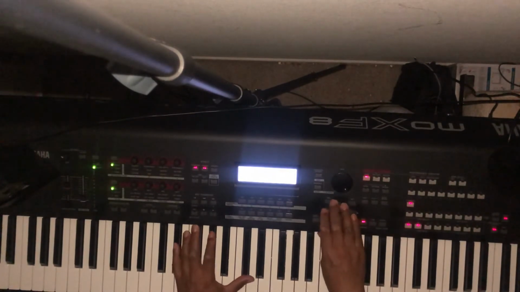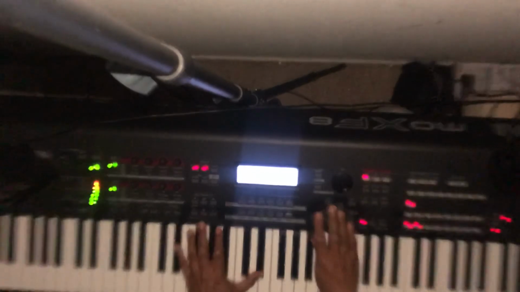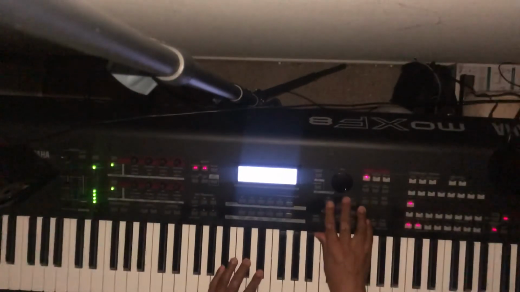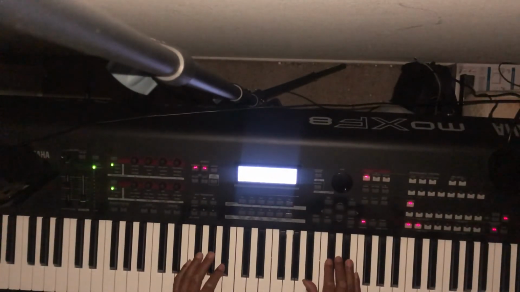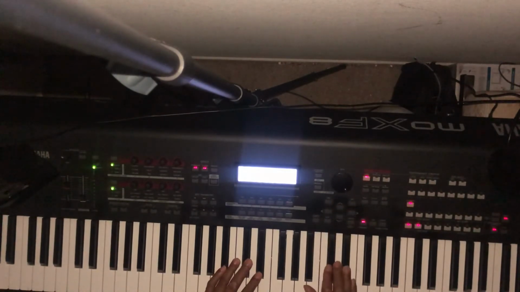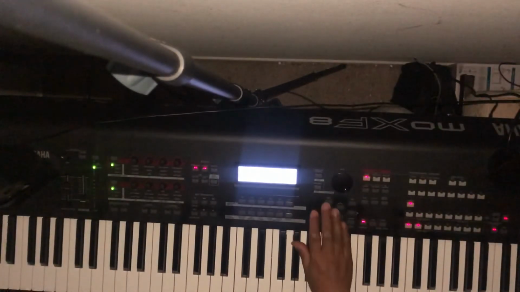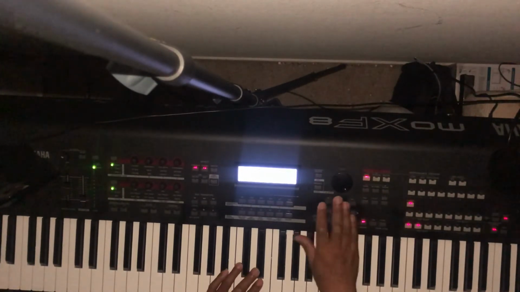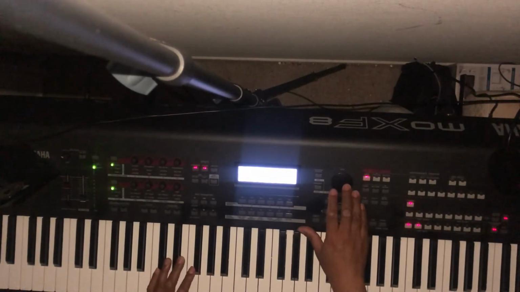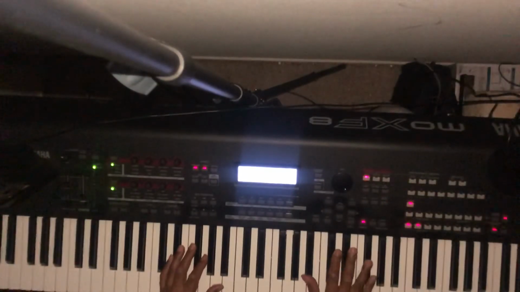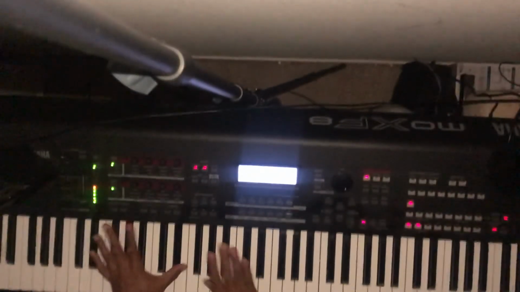SF2, top left, you have where you can change from poly to mono. By default, every sound comes in poly. So you're going to hit your negative button, or you turn your data wheel one click counterclockwise, and now you have mono.